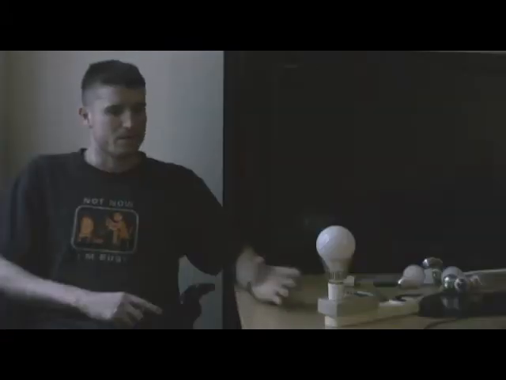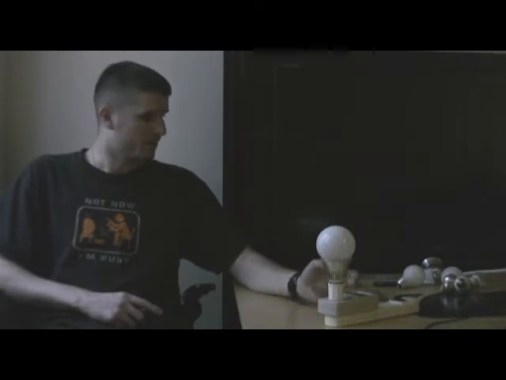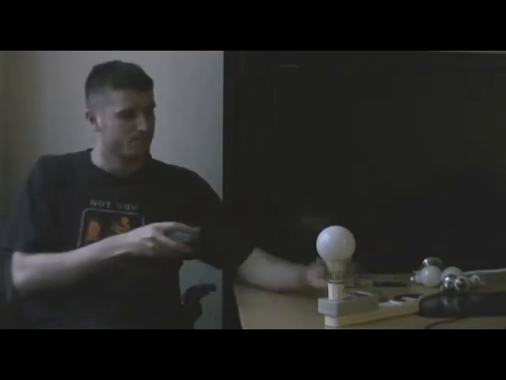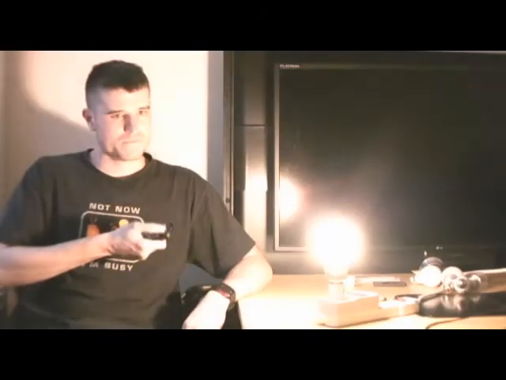Final design. We tried to integrate as much as we could from our previous design, and we threw in the IR control. So when you first turn it on, the white light comes on fully, and then you have your IR controller. Turn it off, turn it on, switch colors. And you can change your dimness.